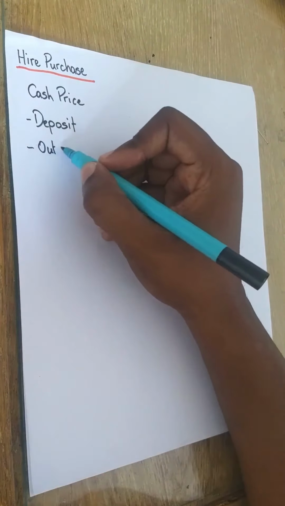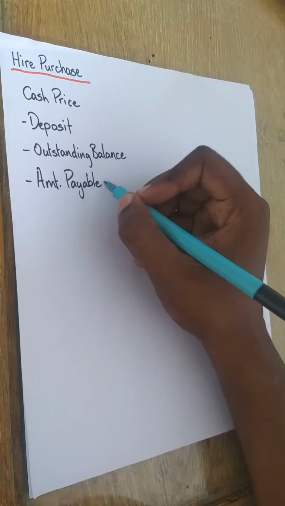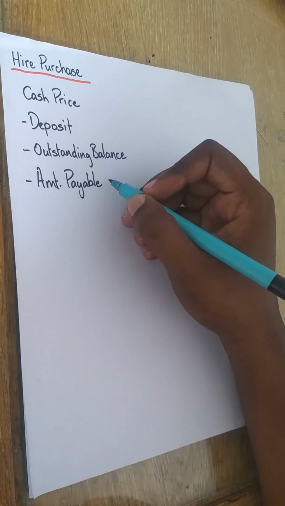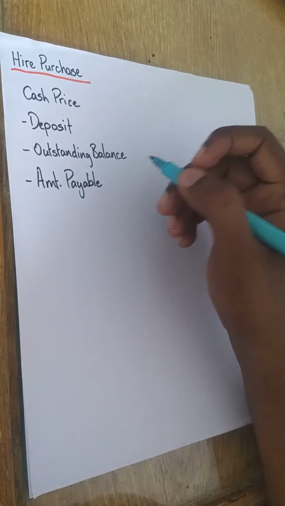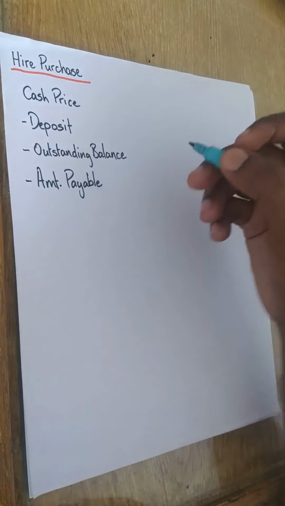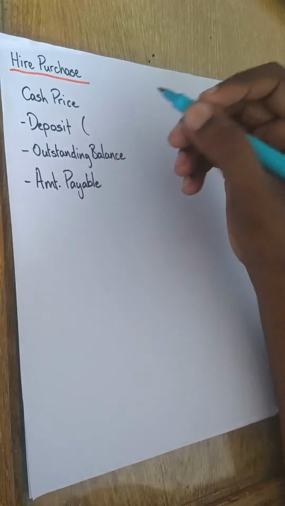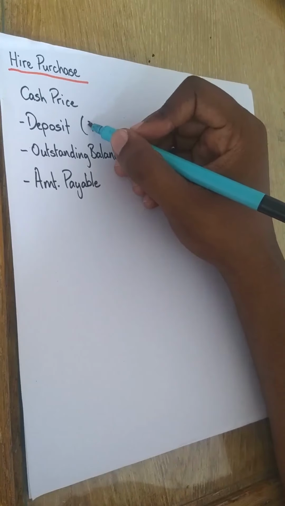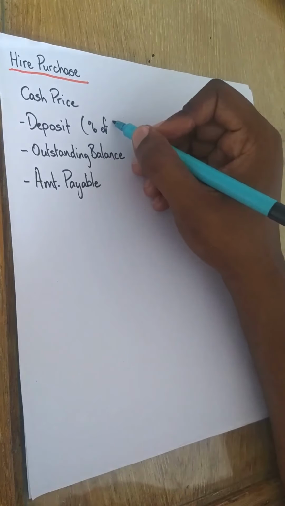This amount payable is paid in installments, so it's divided up equally, most often into a number of installments depending on the hire purchase terms.